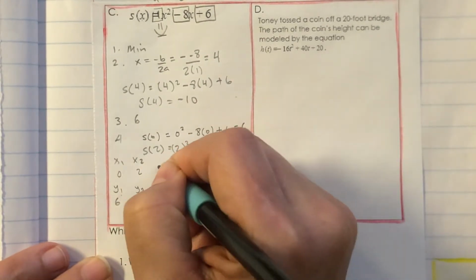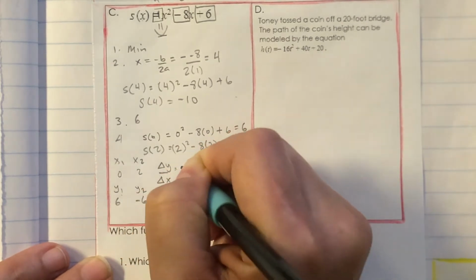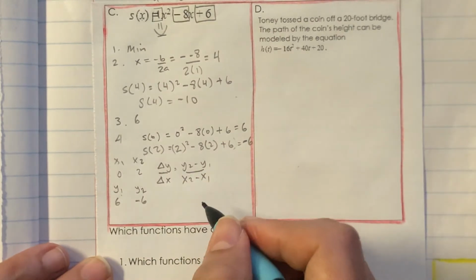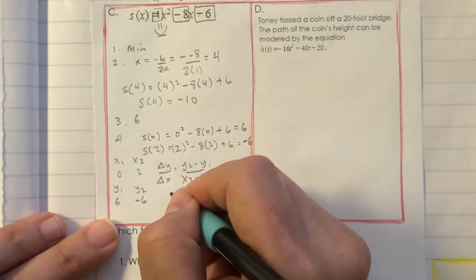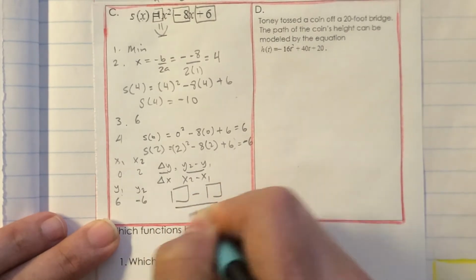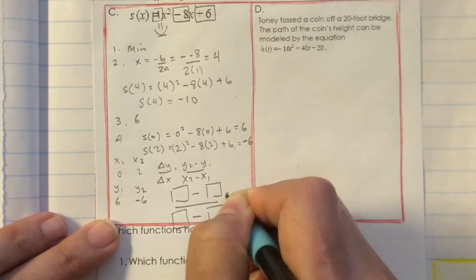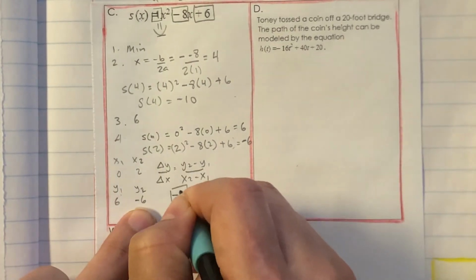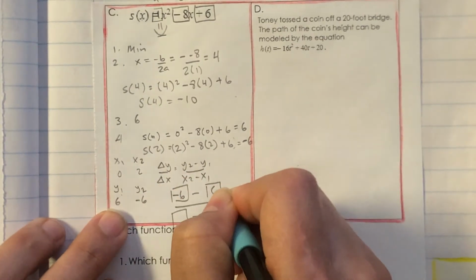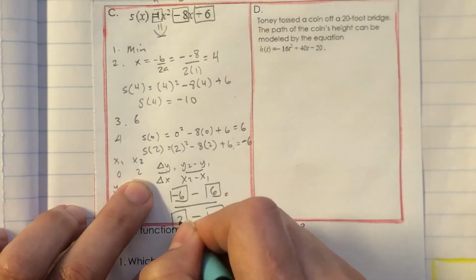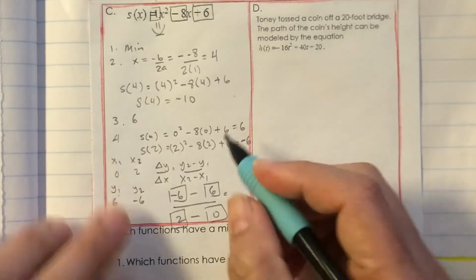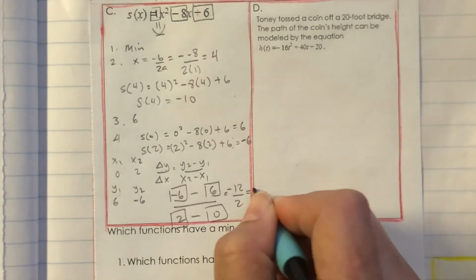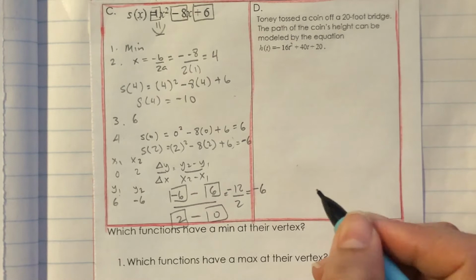And then we're going to do, remember, change in y over change in x, which is y2 minus y1 over x2 minus x1. And that's given to you in a formula. So to do it, it's box minus box over box minus box, so that we can make sure that we get our signs right. And we're just putting it in. Y2 is negative 6. Y1 is positive 6. X2 is 2. X1 is 0. Then you're going to put that in the calculator. That's going to give me negative 12 over 2. So my average rate of change is negative 6.